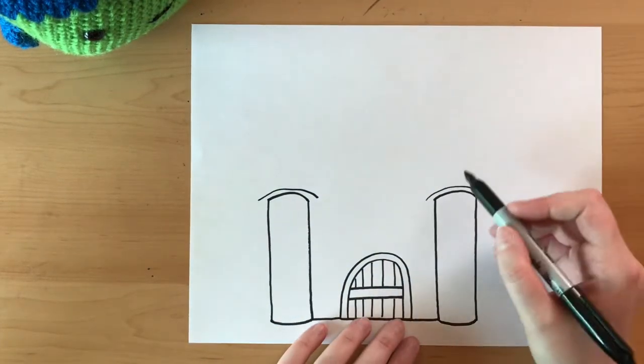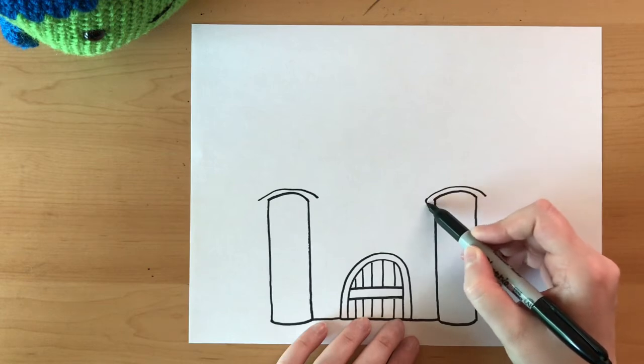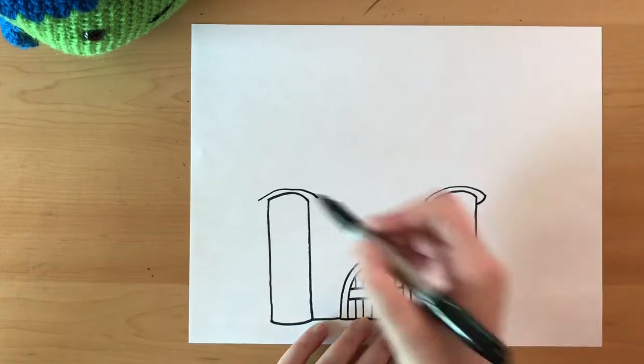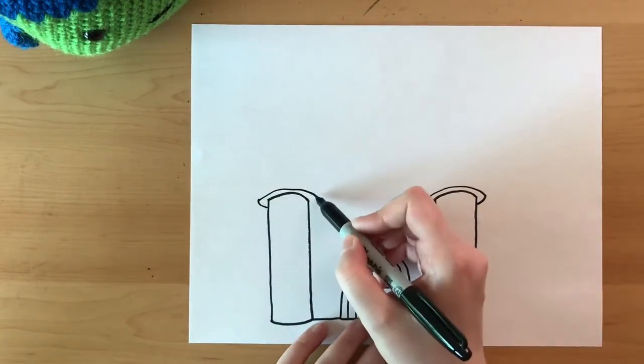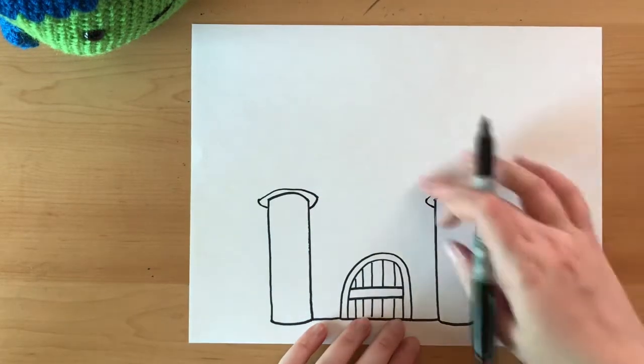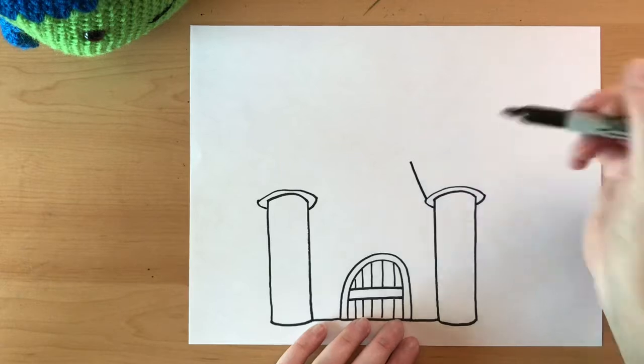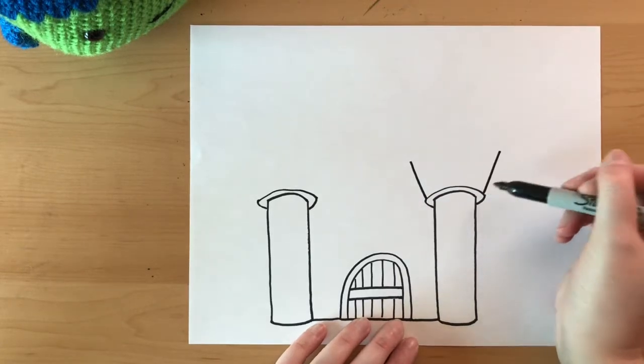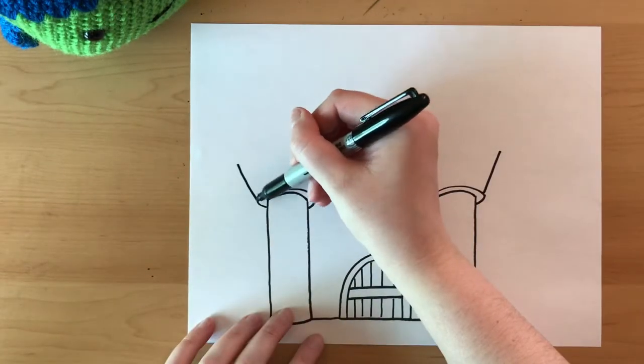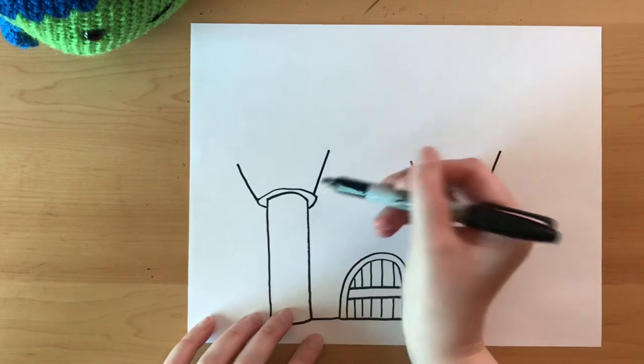Okay, so I'm going to add a curved line connecting it into my tower. Curved line connecting it. And now I'm going to add the top part of my tower, so that's going to be a diagonal line on both sides. Diagonal line on both sides.